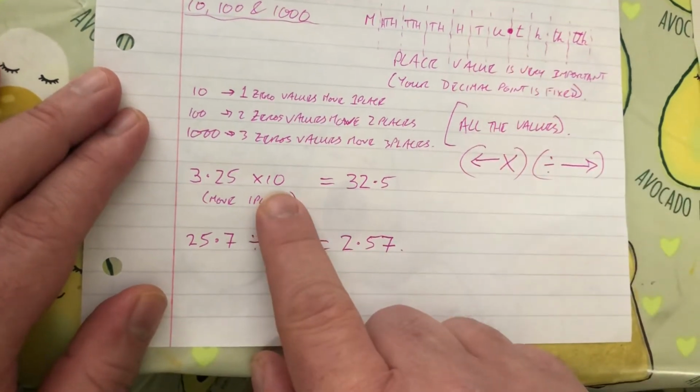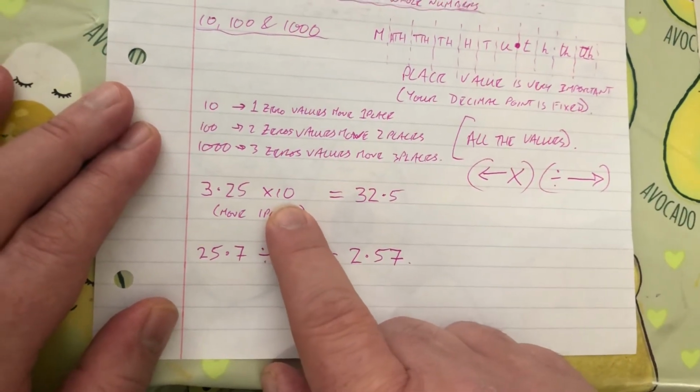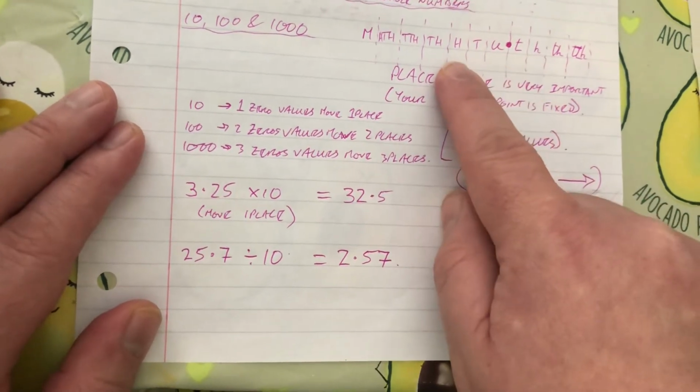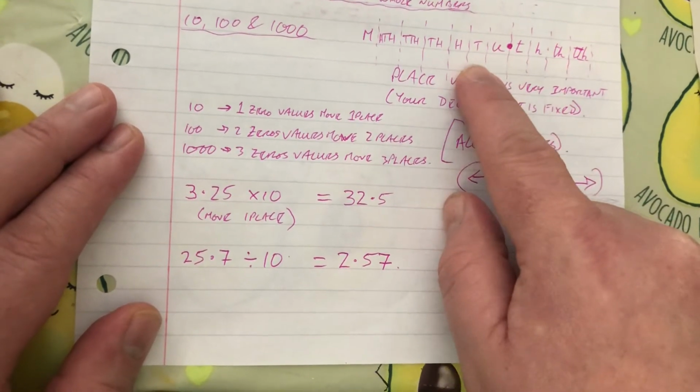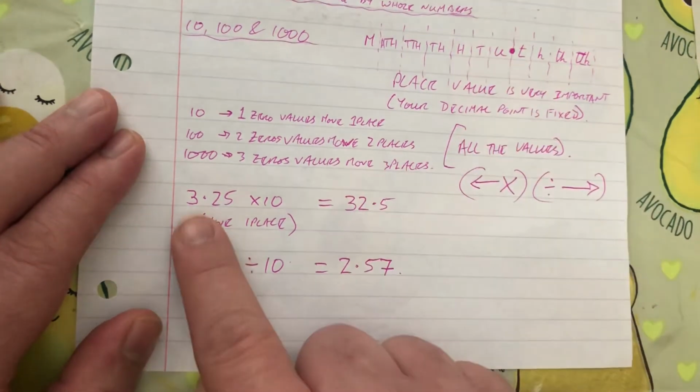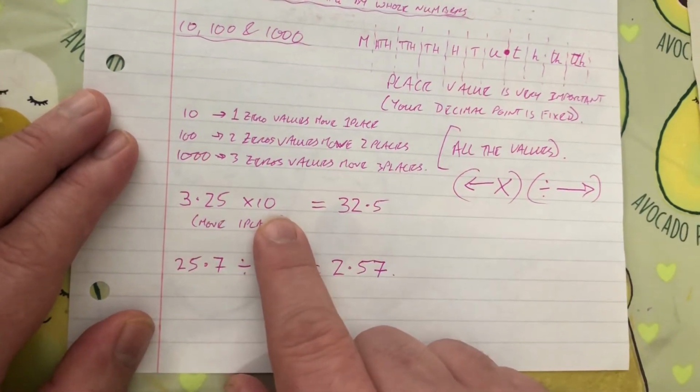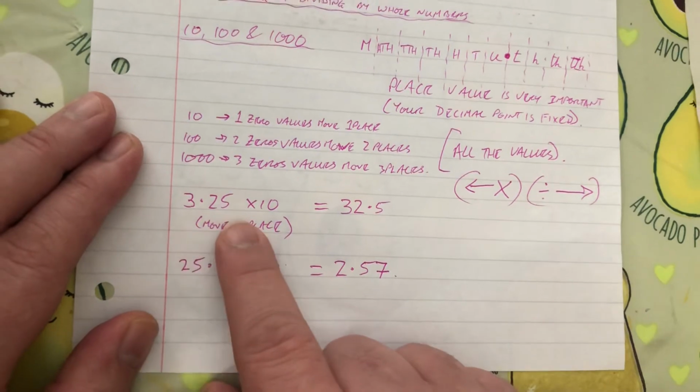And the same thing, if it was times by 100, these would move 2 spaces. This one would move 2 spaces, this one would move 2 spaces. So 3.25 times 100 would be 325.